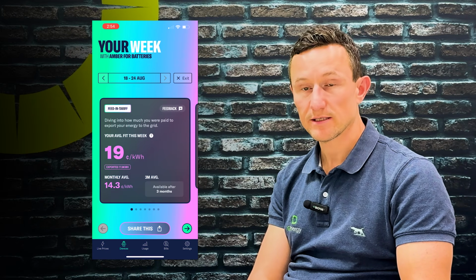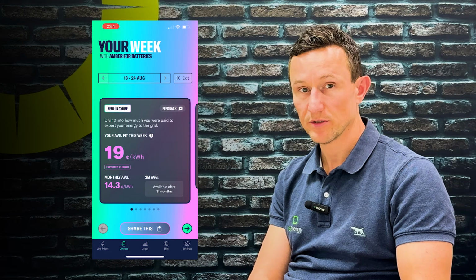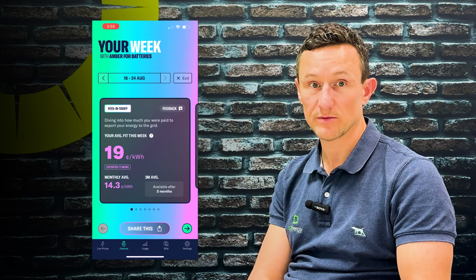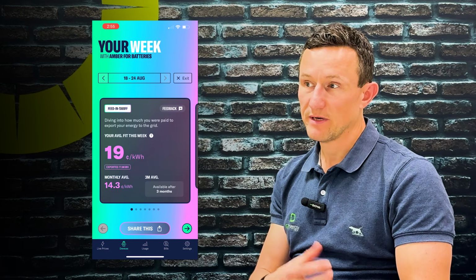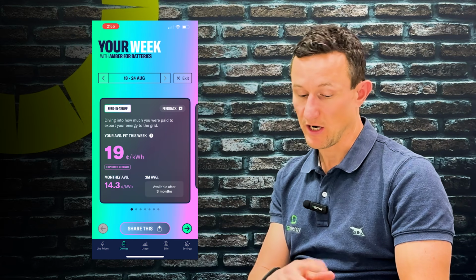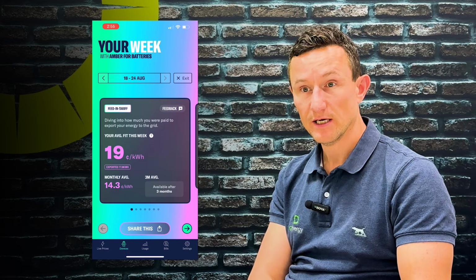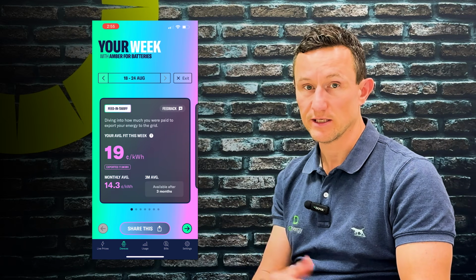For some context, my solar system is in Brisbane. I have a 14 kilowatt solar system on the roof with 27 kilowatt hours of storage. The reason I'm mentioning that now is if we were in Sydney, these rates would be higher. You'd be getting more feed-in and higher costs, which means Amber would be more effective. That's because the grid is less stable in Sydney than it is Brisbane, and each state is different.